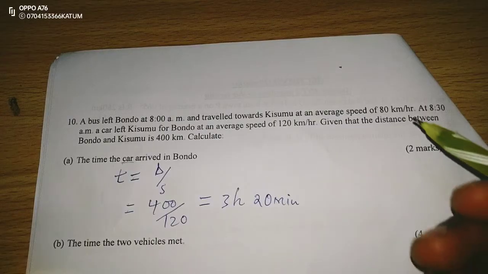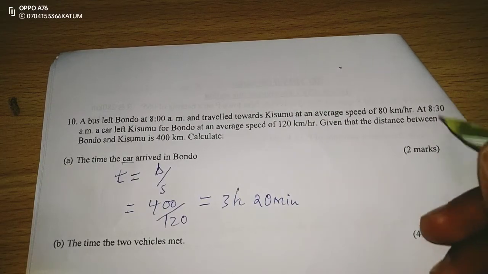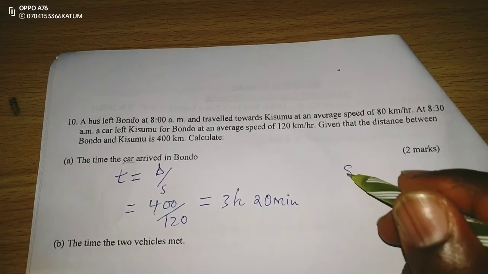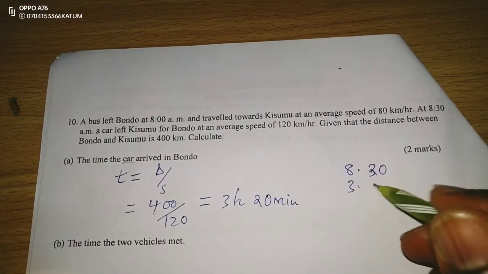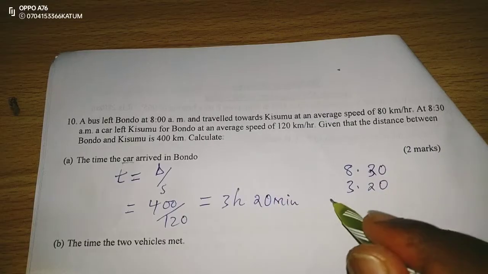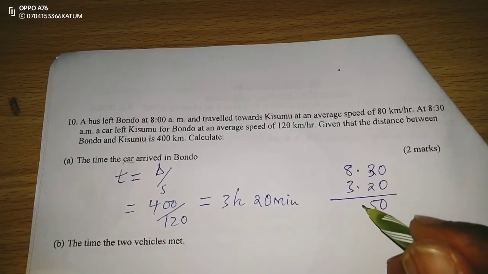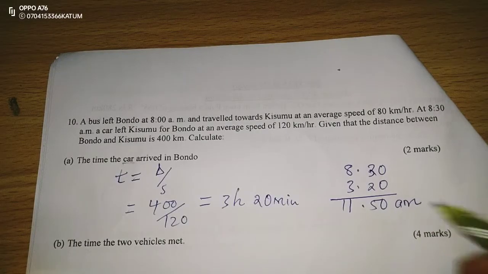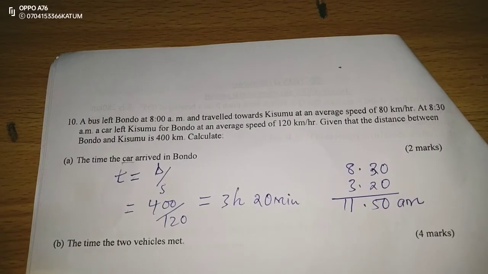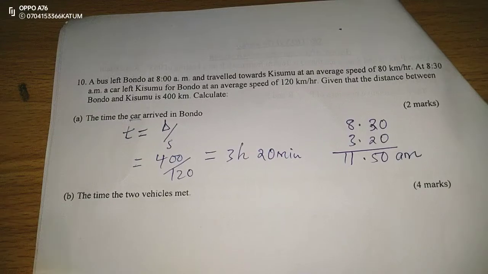3 hours 20 minutes, and the journey for the car began at 8:30. So 8:30, we add 3 hours 20 minutes, we're going to have 11:50 a.m. of the same day is when the car arrived at Bondo. The time the two vehicles met.